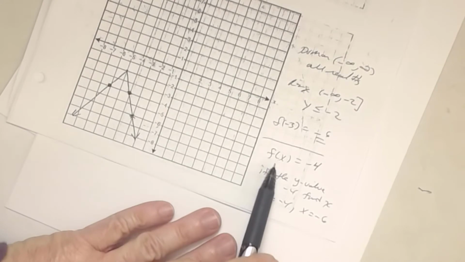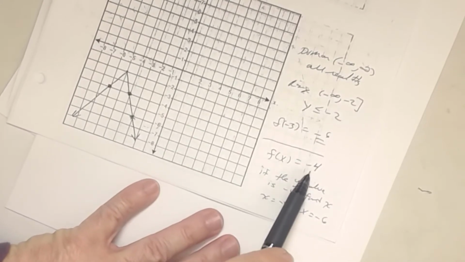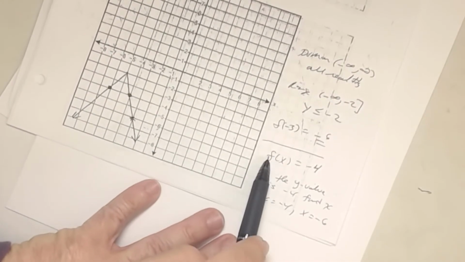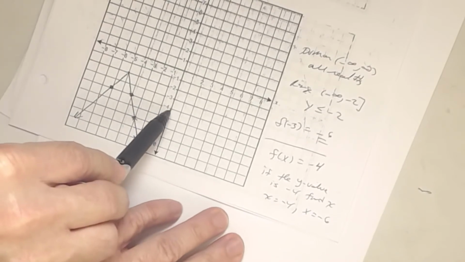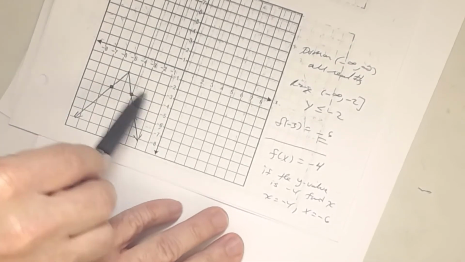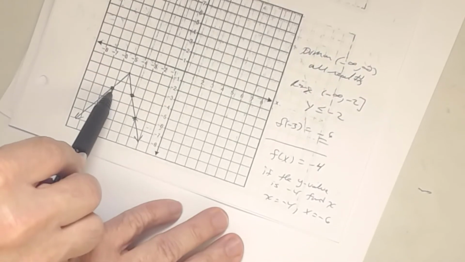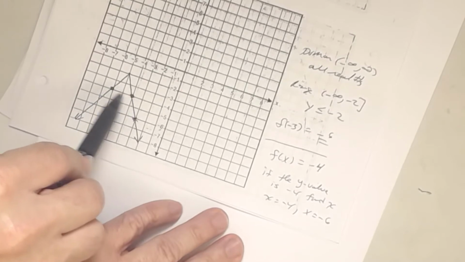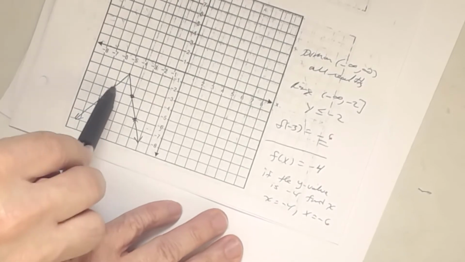So again, you have to know how to read this. This says, what is the x value when y is -4? You know this is y because f of x is the same thing as y. So y equals -4. When y is -4, what is x? You go along the y-axis, locate -4, and find what points correspond to it. So it's these 2 points. Here y is -4, and over here y is -4. All you have to do is tell me what x is. x is -4, and x is -6.